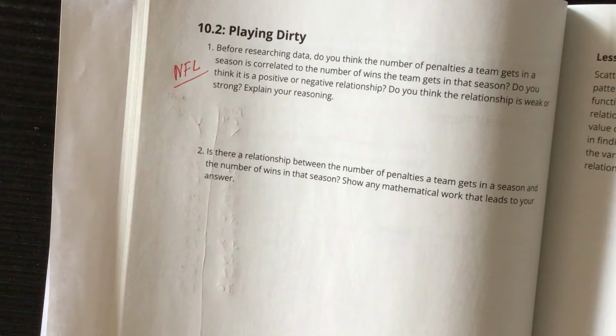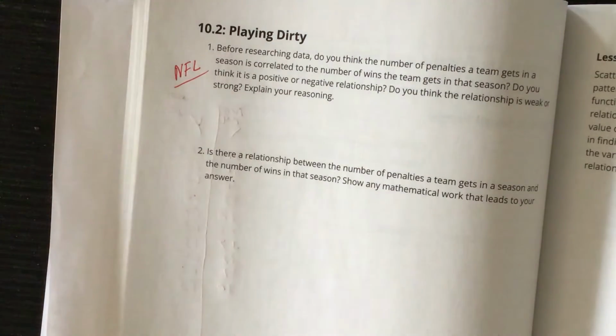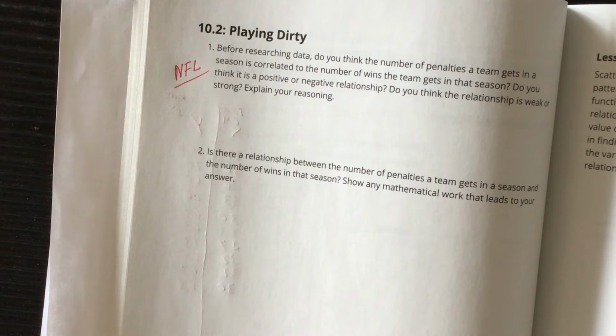Would it be a negative relationship? That's what it's asking you. Negative means the more penalties, the fewer wins you will have. The fewer penalties means the more wins you have. That's what a negative relationship would be. Strong relationship means it's going to be pretty consistent, and weak would be it's pretty scattered. Those are the 3 questions it's asking.